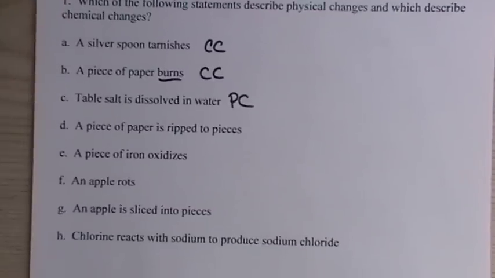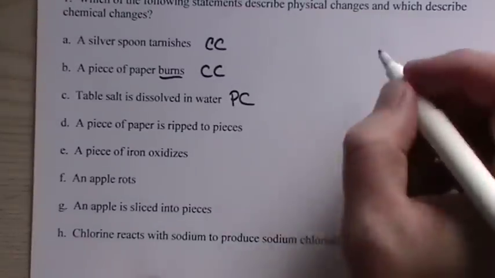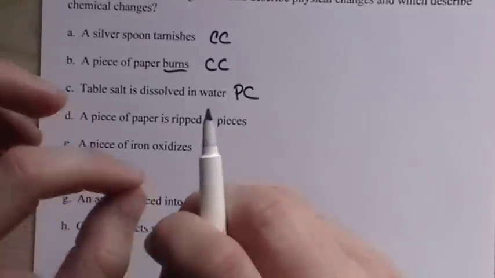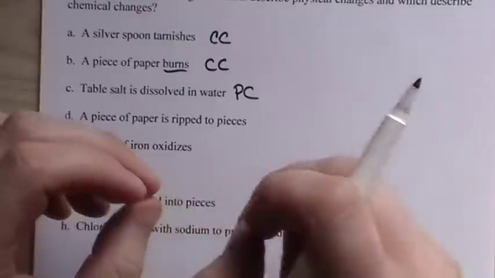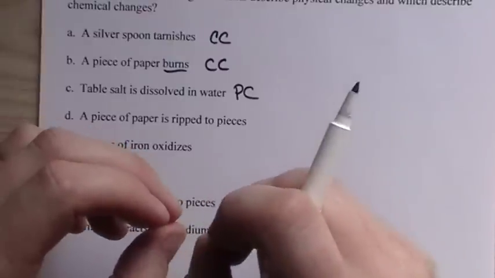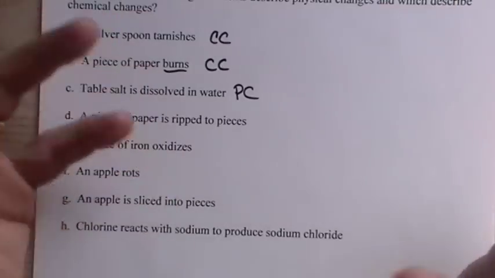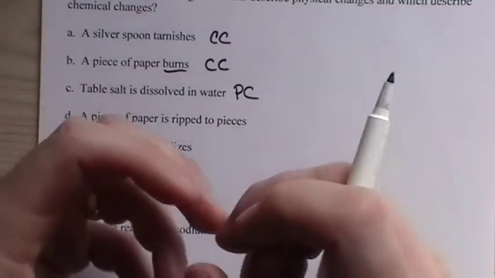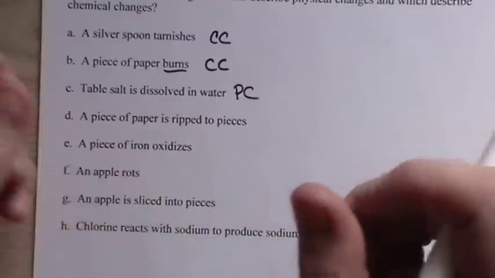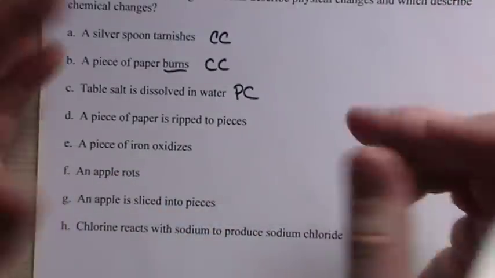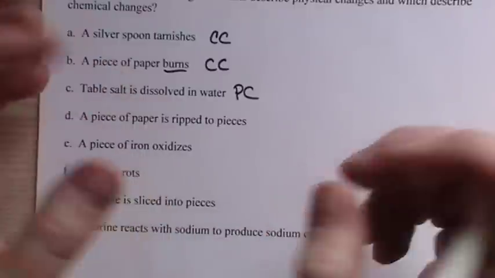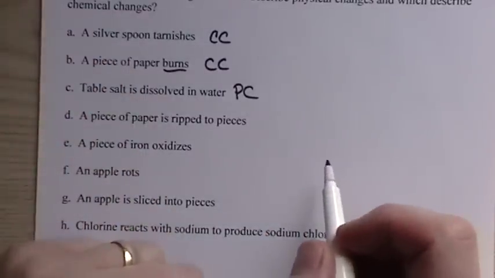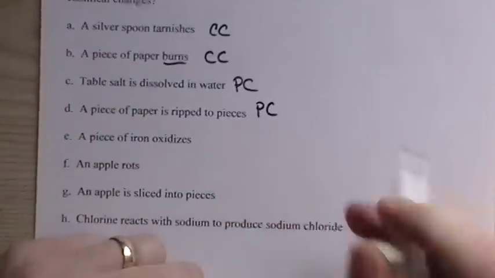A piece of paper is ripped into pieces. Well, except when you rip it, right where there's that rip, you are definitely breaking up a few molecules, the long pieces of long molecules that make up the cellulose. But otherwise, the paper is intact. You don't rip a piece of paper and it turns blue. You know, it stays as is. So obviously, when you just take something and rip it into pieces or separate it into pieces, you're not changing its chemical composition. So this would be a physical change.